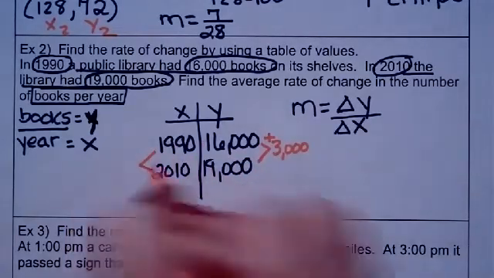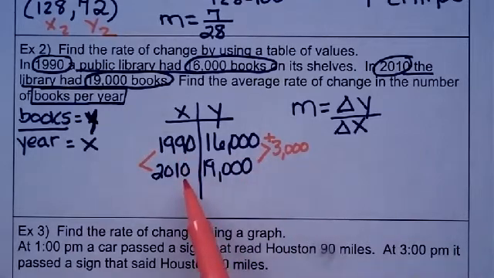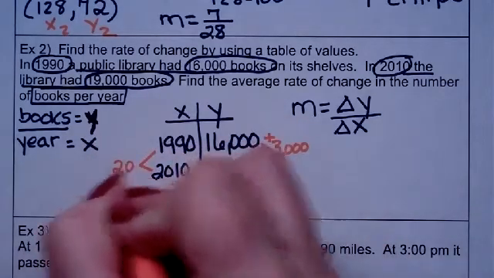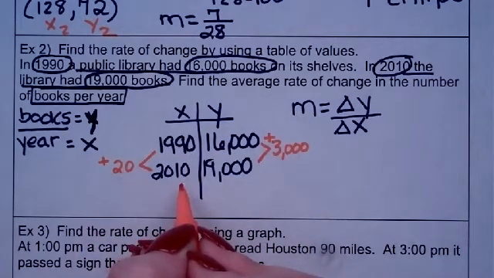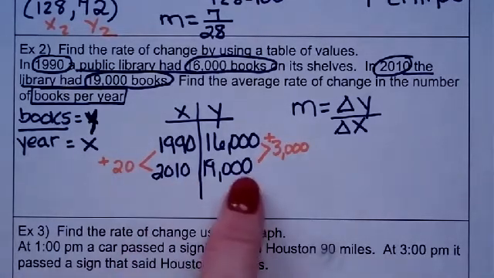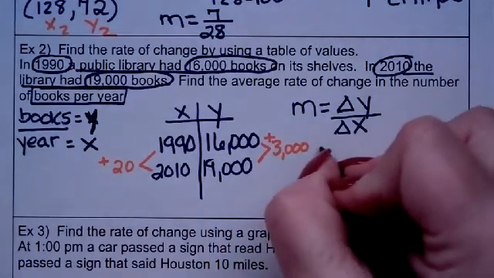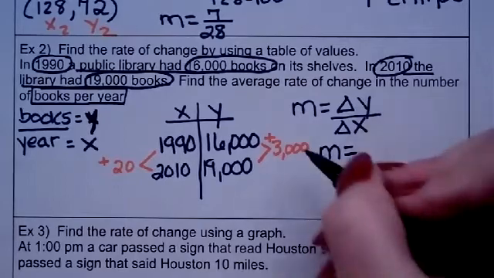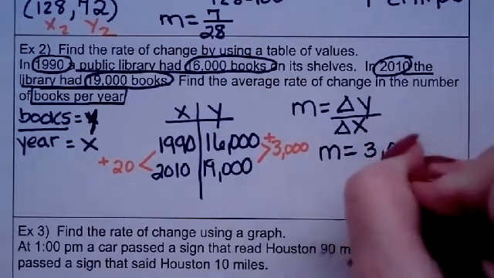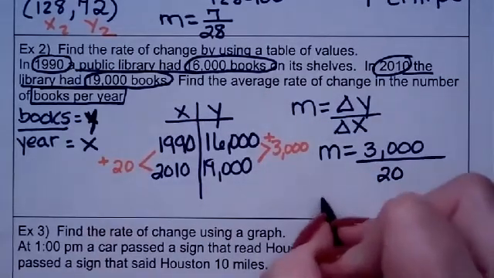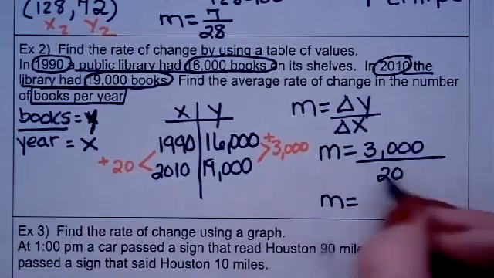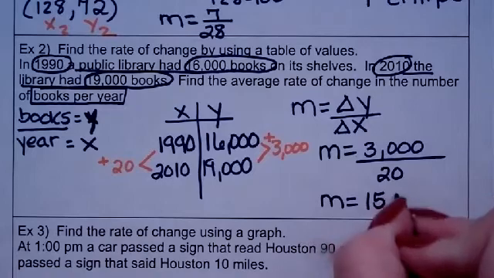Now, look over here in the X. How is the years changing? Well, it started at 1990 and it ended at 2010. The difference between those 2 years is 20 years. Or I could say 1990 plus 20 is 2010. So many ways you can say this. Okay. Now that I have my change in Y and my change in X, I can put it in my formula over here. The change in Y is 3,000. The change in X is 20. And with or without a calculator, 3,000 divided by 20 is going to be 150.